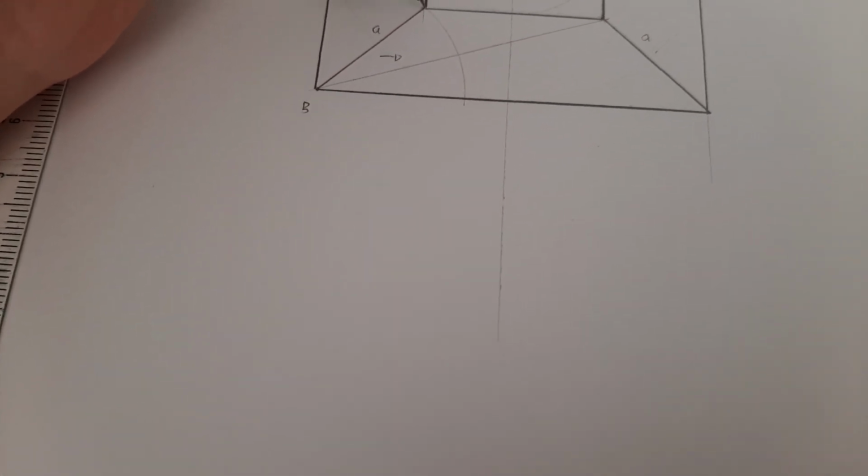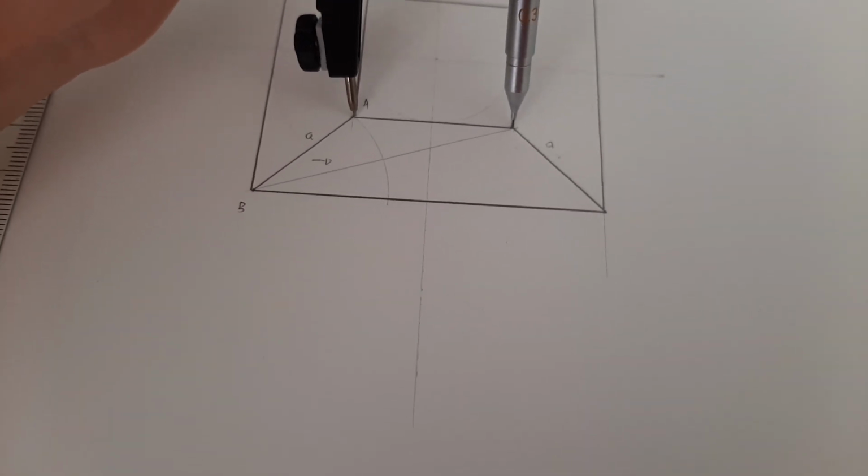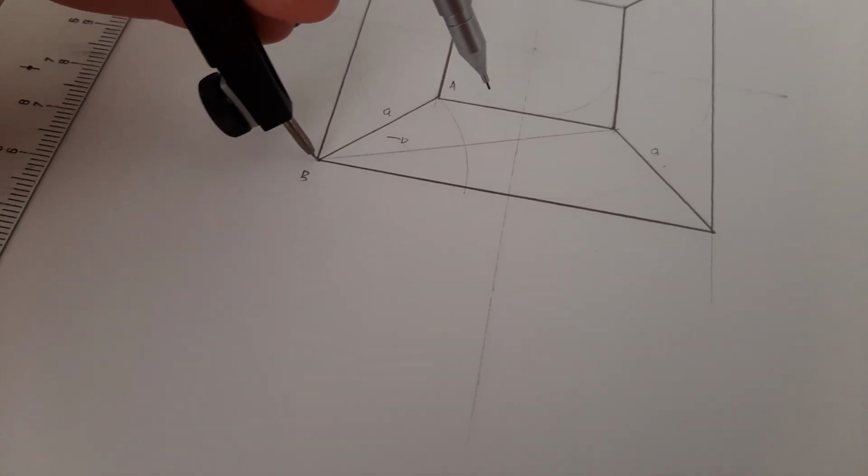So basically what we're going to do is take the length of this top point over here, like this over here. And we're going to take it from our A and just draw like a little arc going like that over there. Then we're going to take the measurements.